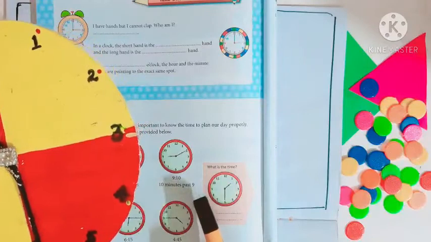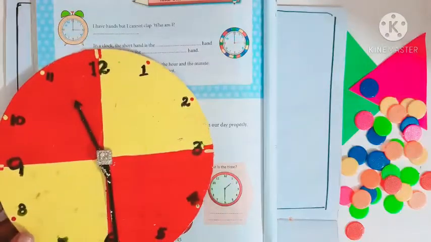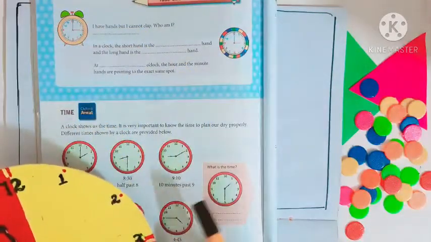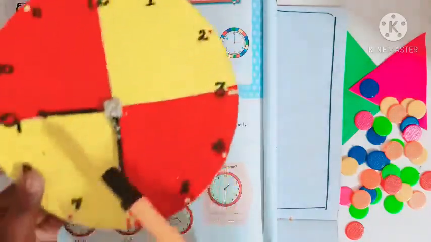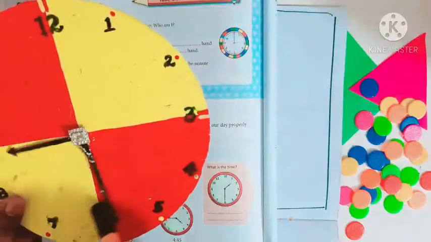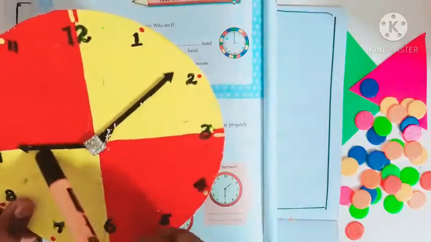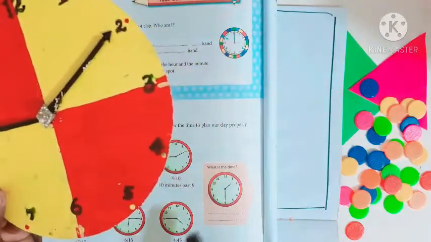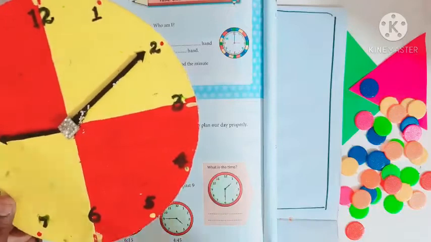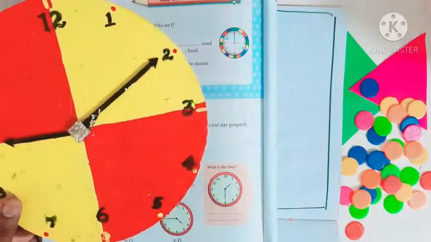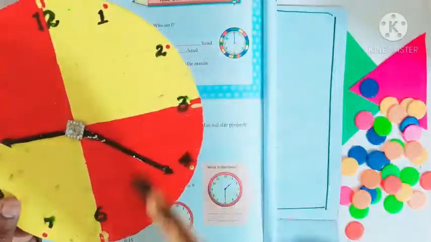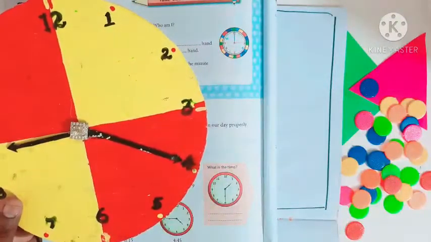10 minutes past 9. Okay, now it is 10 minutes past 9. Imagine you keep the hour hand on the 9 and after 9 it is 10 minutes. Instead of saying the time is 9:10, how can you say it? 10 minutes past 9. It has passed 10 minutes. If it is 20 minutes past, then 20 minutes past 9. Like that you can say.